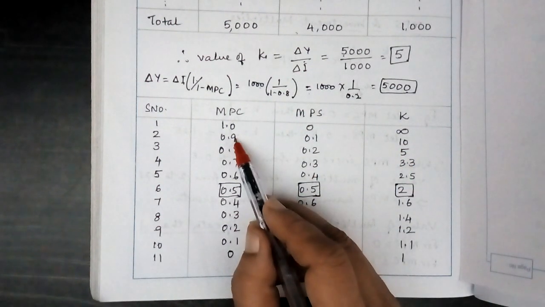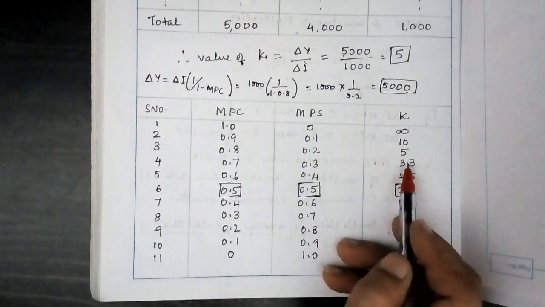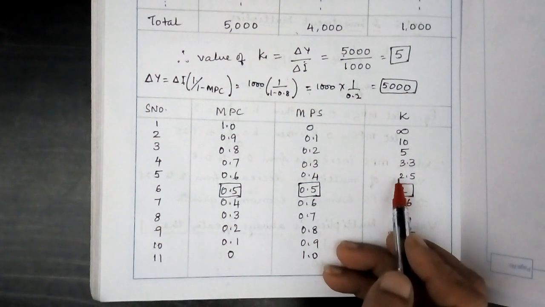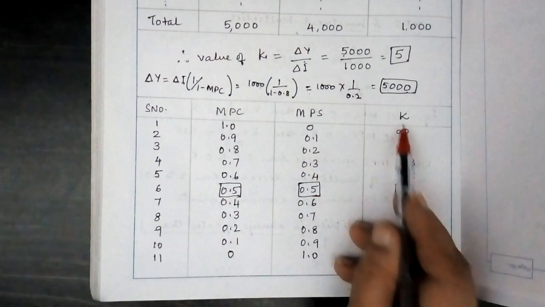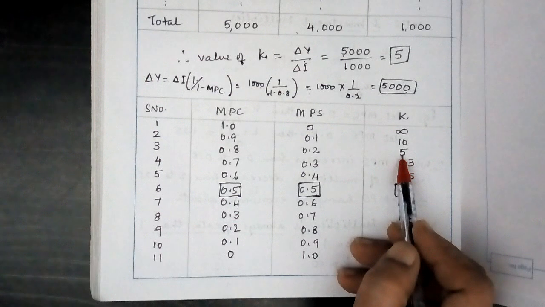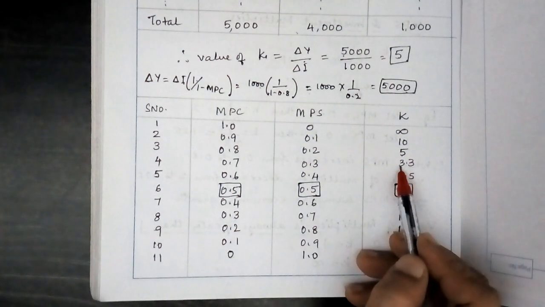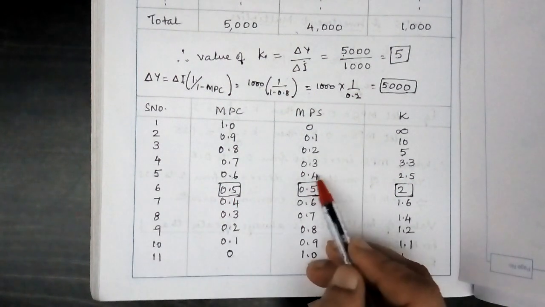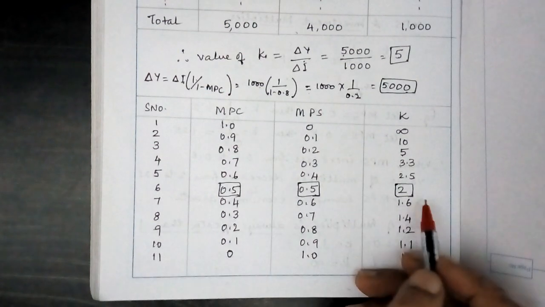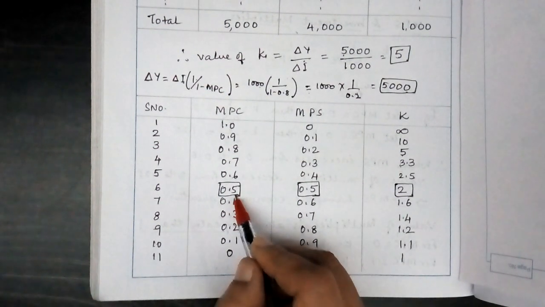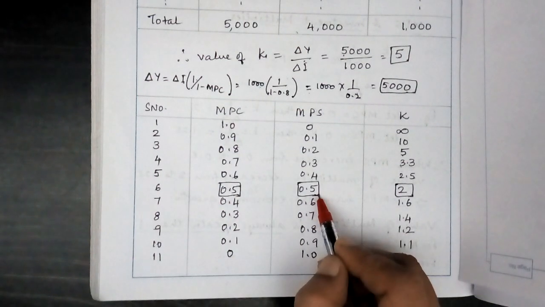So we are going to decrease MPC and increase MPS. So at various levels, let us see the values of K. MPC is 0.8, so MPS is 0.2, and therefore the value of K is 5. When MPC is 0.7 and MPS is 0.3, it is 3.3. And when it is 0.6, this is 0.4, we get 2.5. Now what's important over here is when MPC is equal to MPS. When this is 0.5, this is also 0.5.